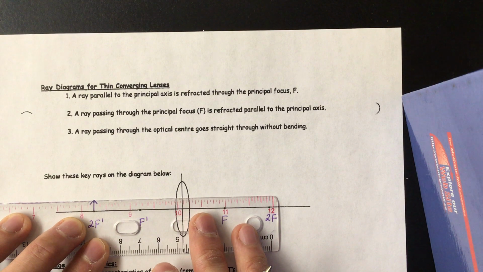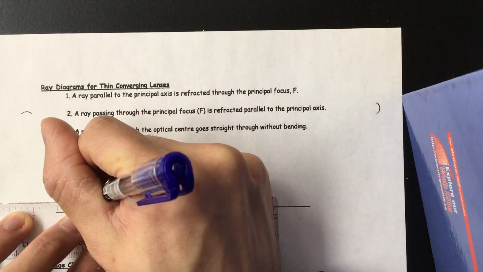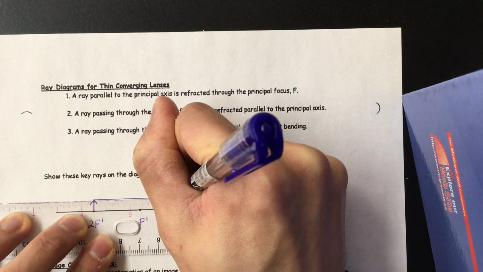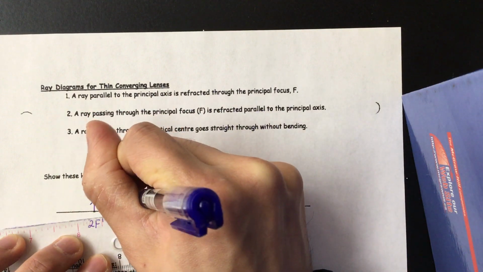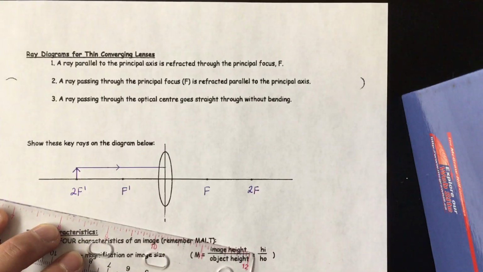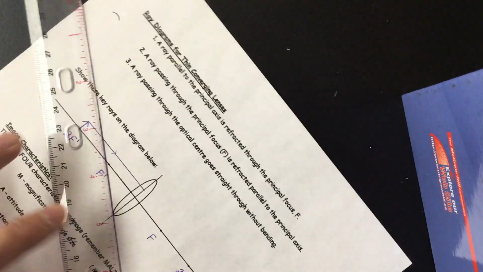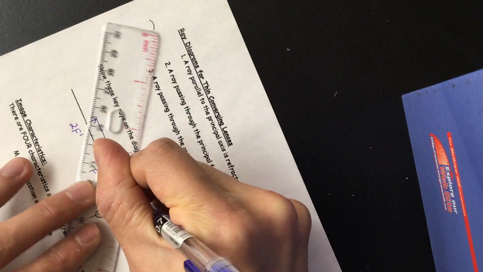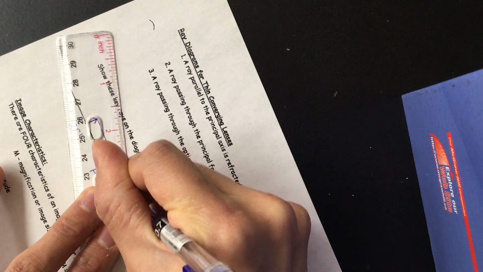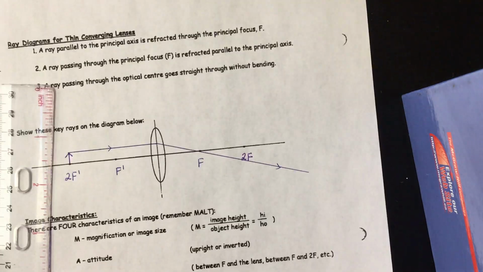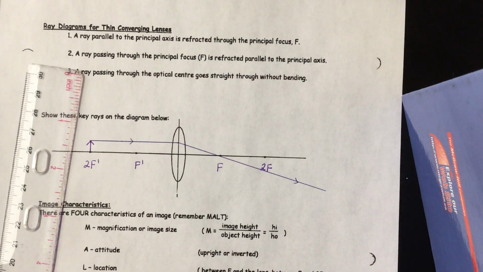I'm going to take my parallel ray from the top of my object, put an arrowhead, that's my incident ray, and it's going to refract through F, which we've done before, and this is my refracted ray. I'm just going to turn my paper so I can draw this. You can try to do the same thing, and don't forget to put the arrowhead on top as well. So this is ray number 1.